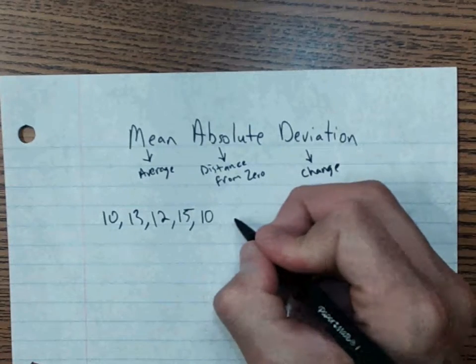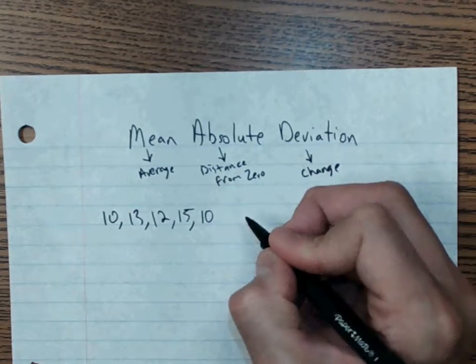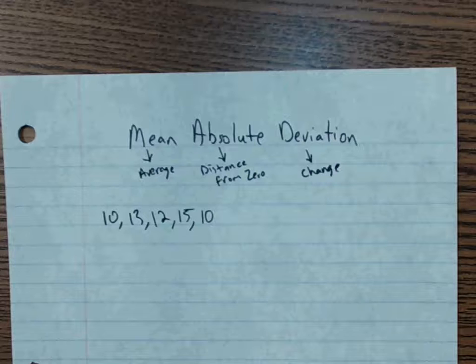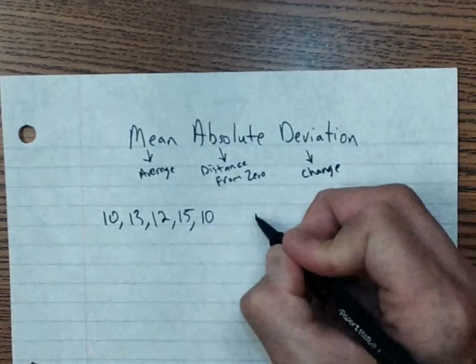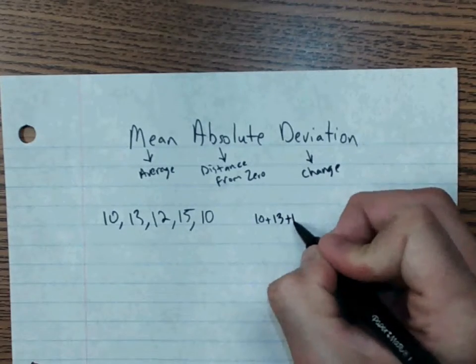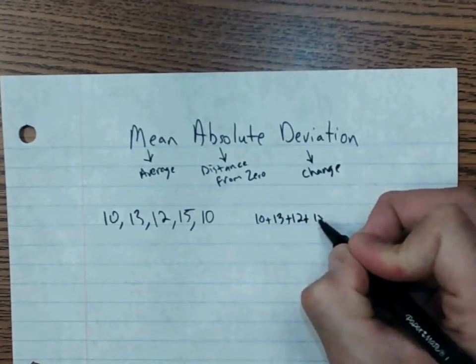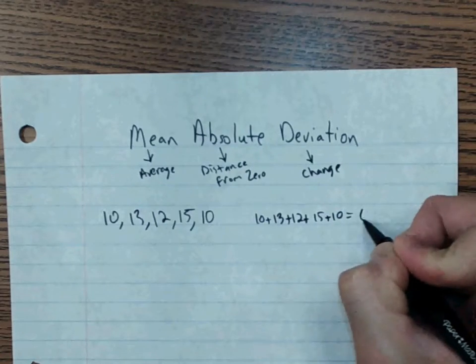So when you calculate the average, you're going to add up your numbers. So go ahead and add those up on your calculator. 10, 13, 12, 15, and 10. Okay, I got 60.